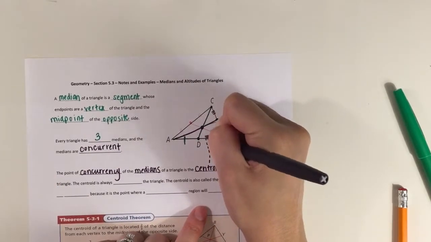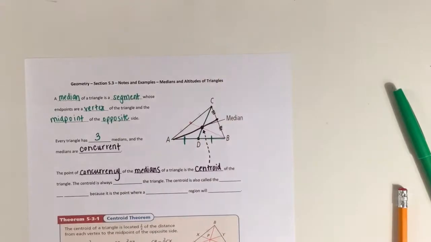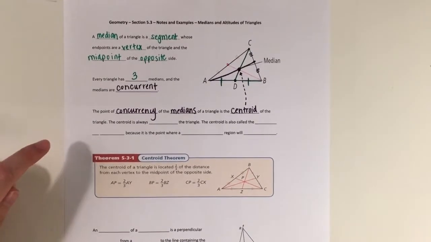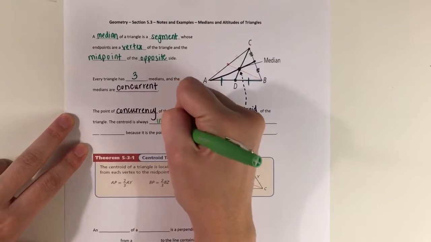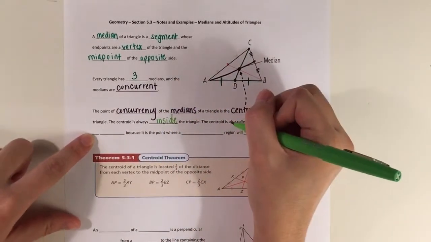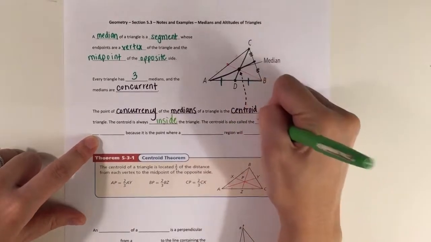So that point right there would be called the centroid. Unlike the circumcenter of a triangle that we looked at yesterday, our centroid will always be on the inside of the triangle.